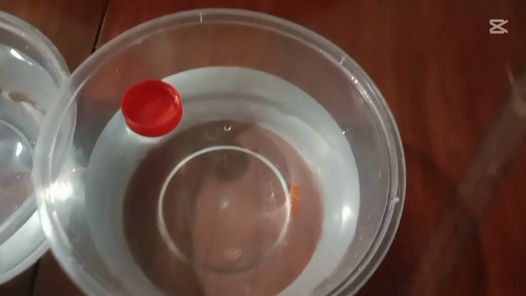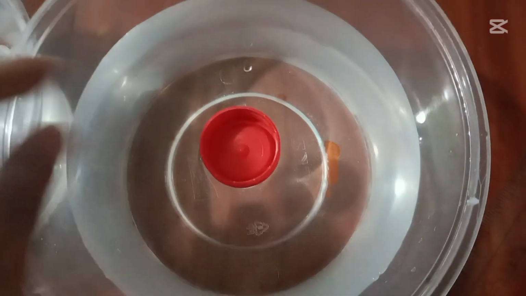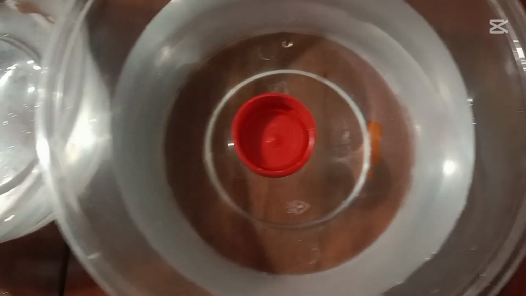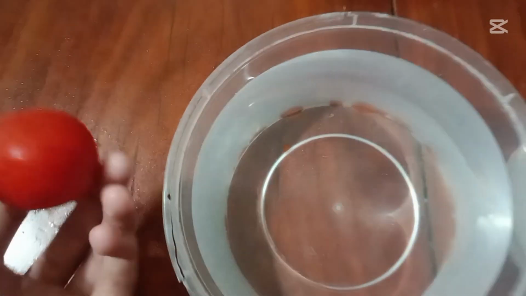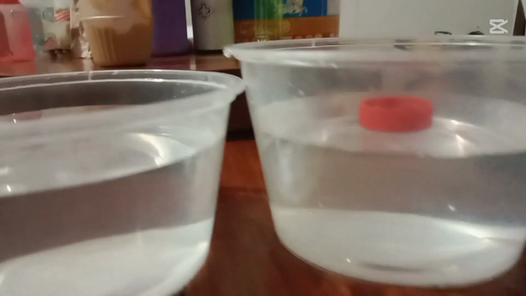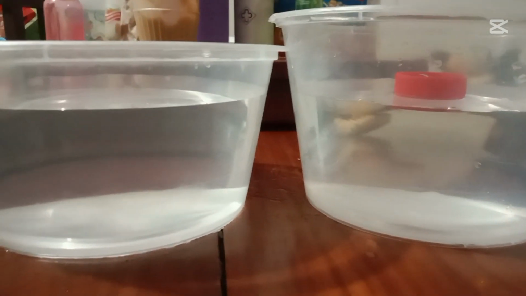So firstly, we need to drop a bottle cap from the first bowl or plastic bowl. You can see that it floats on top. The water level only rises a little, because the light object displaces a small amount of water because it doesn't sink deep. The buoyant force pushing it upward equals its weight, so it stays floating.